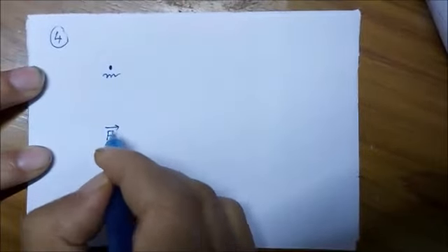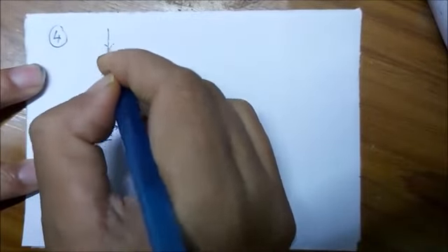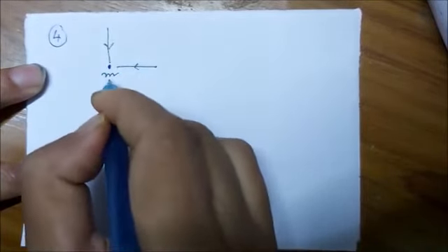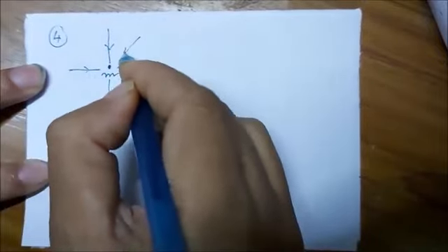Let us consider a mass point, and the region surrounding a mass is a region of gravitational field. Now, if E is the gravitational field, then the E lines are of this type, because gravitational field is always attractive.